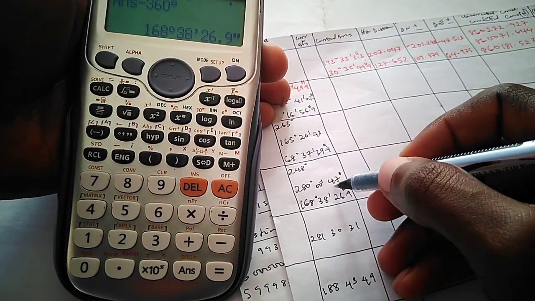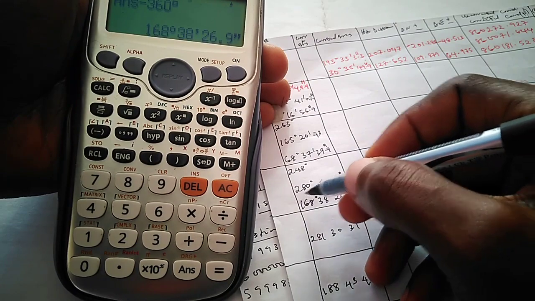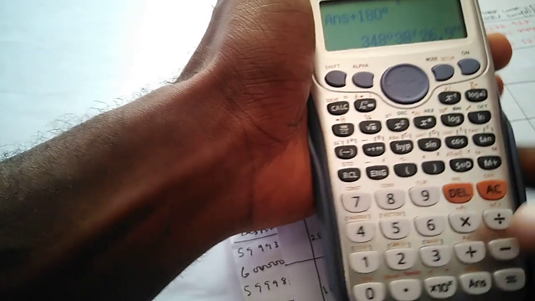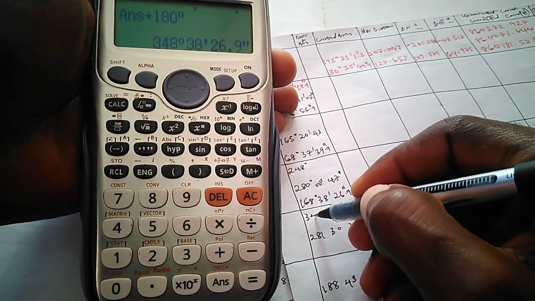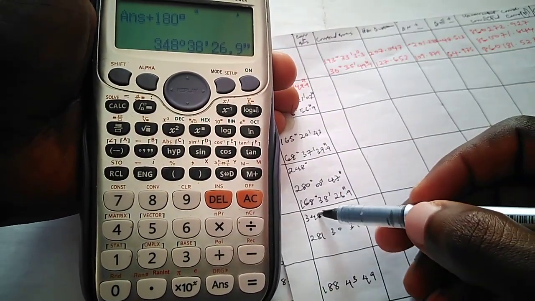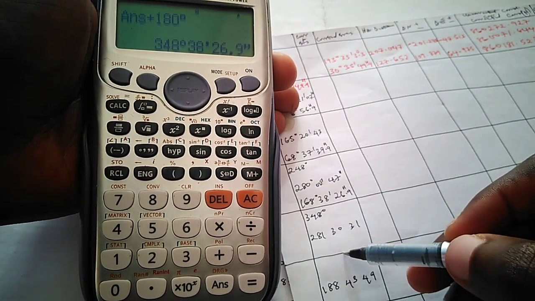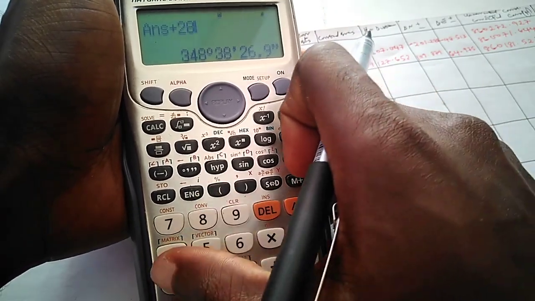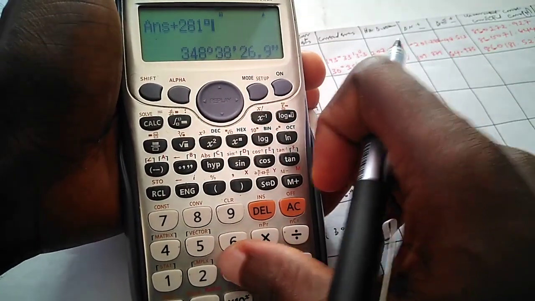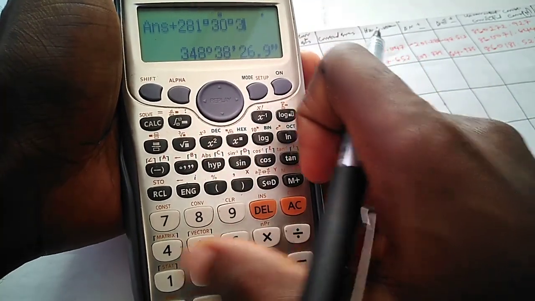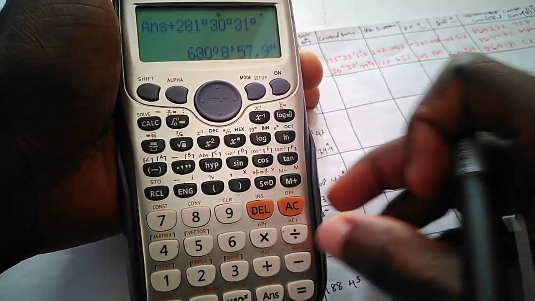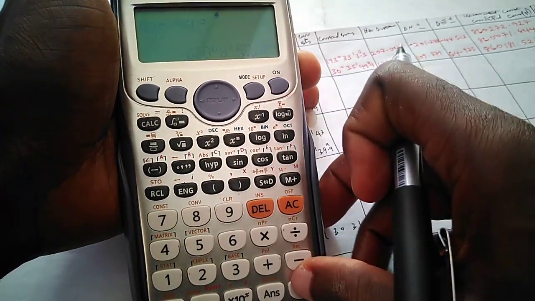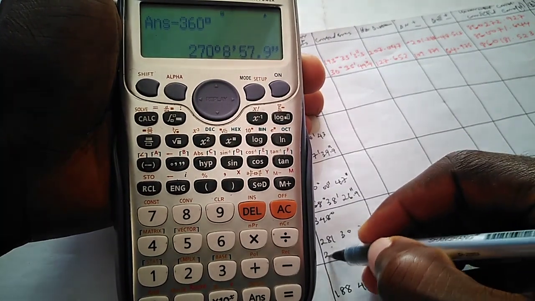This our forward bearing is still less than 180. Therefore, we are going to add 180 to get the back bearing. Plus 180 degrees, we have 348 degrees. So back bearing plus observed angle will give you the forward bearing, and our observed angle here is plus 281 degrees 30 minutes 31 seconds. We still have a value greater than 360, so we have minus 360 degrees, and the forward bearing here will be what?